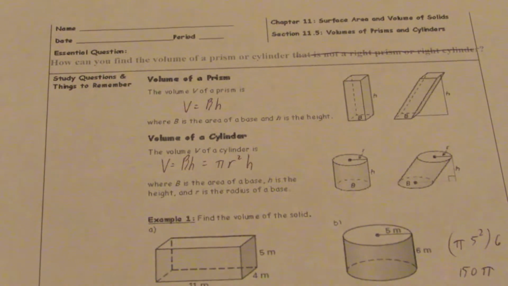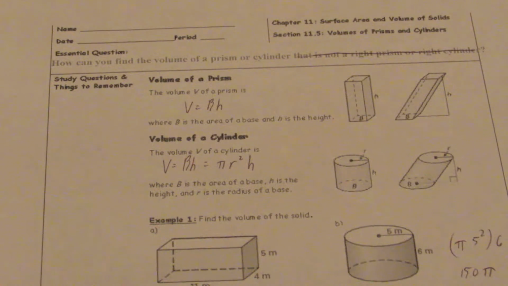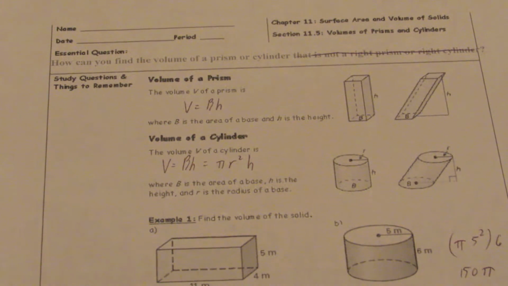Section 11.5, looking at volume of prisms and cylinders. Our essential question: how can you find the volume of a prism or a cylinder?